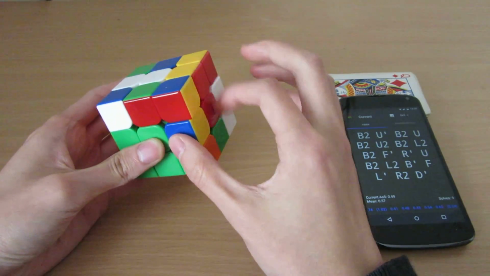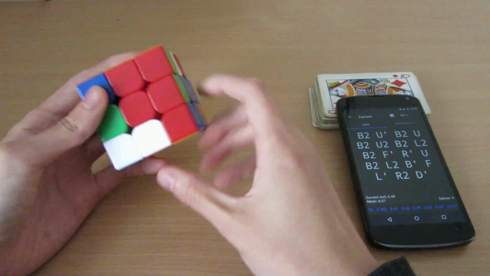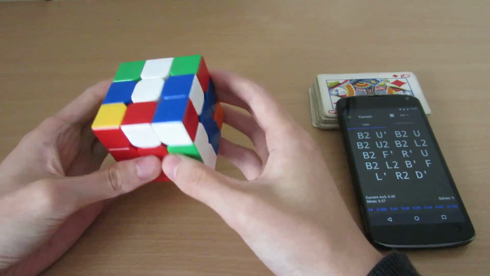This is connected to the center and everything, so you can just put the edge in like that, and then finish the 2x2x3.